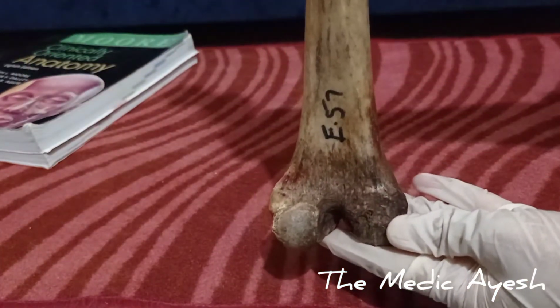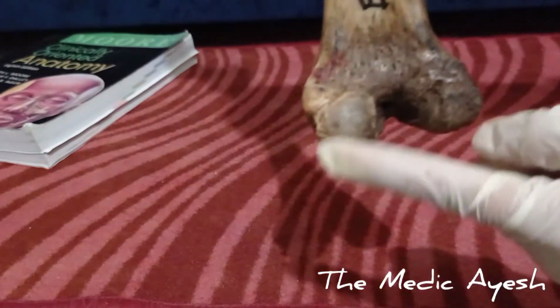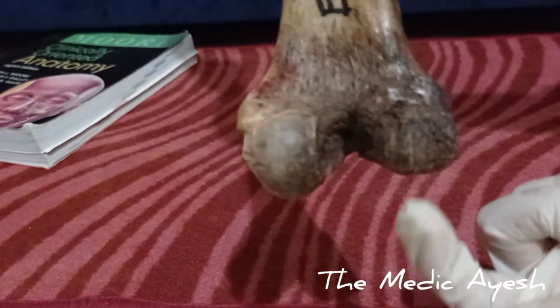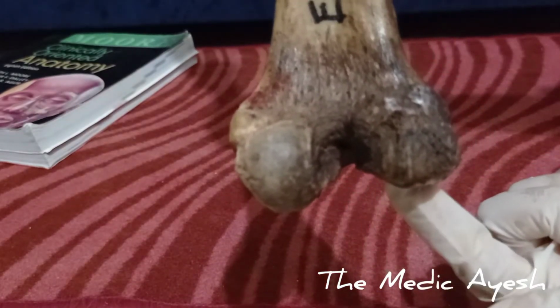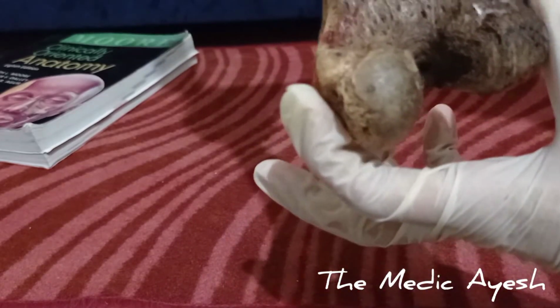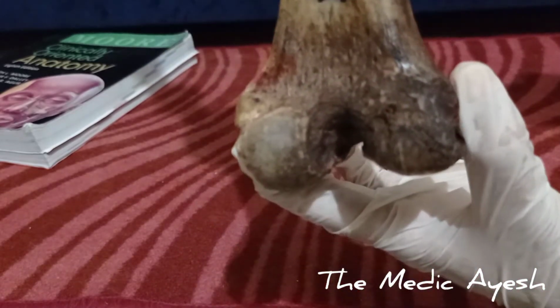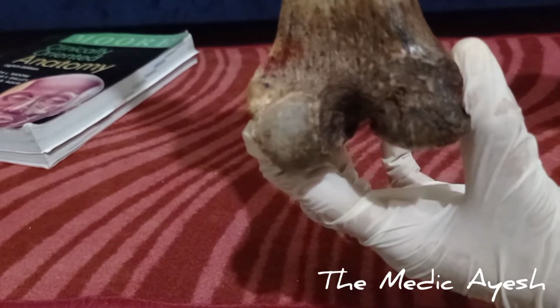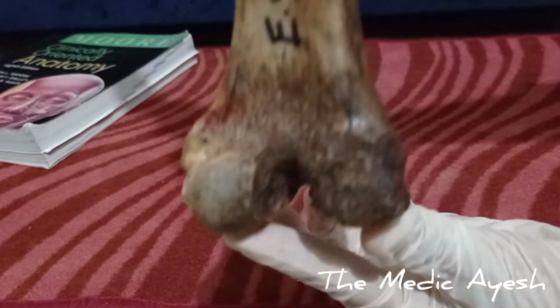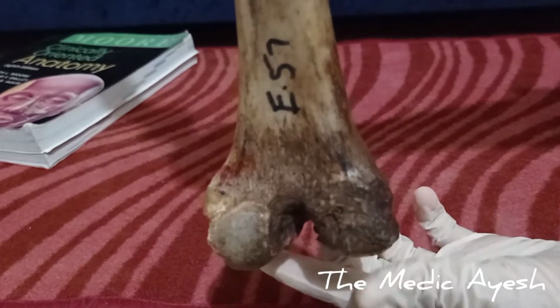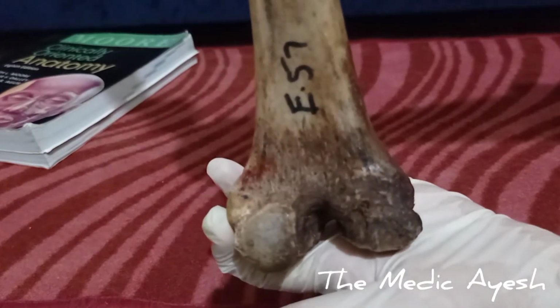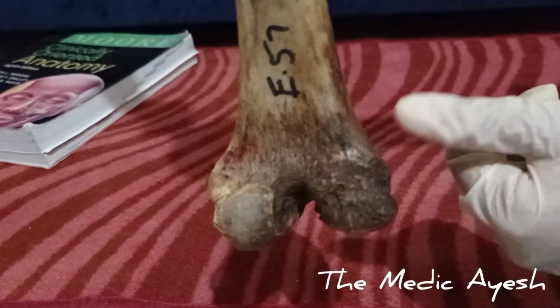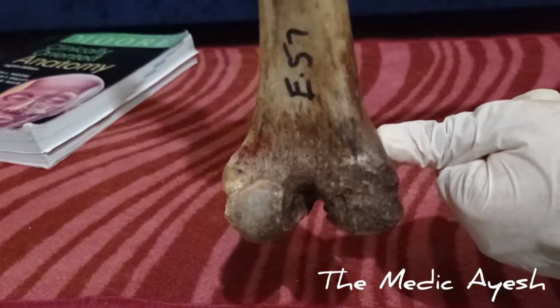Lower part of this femur: these two structures are called the condyles, and these side structures are the epicondyles. This will be the medial epicondyle and this the lateral epicondyle.